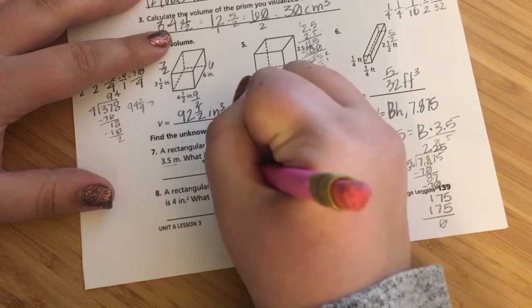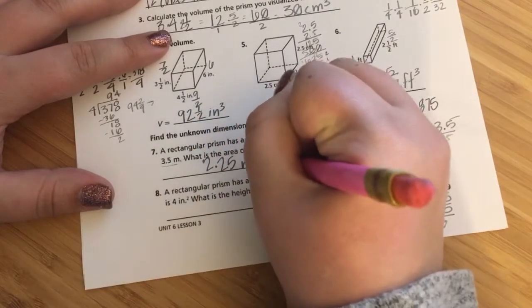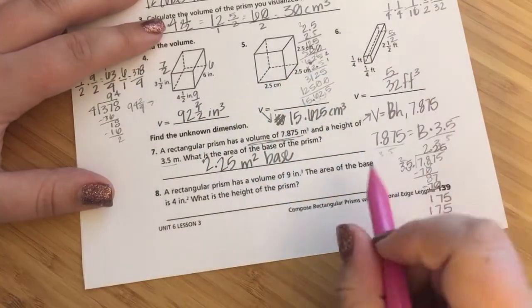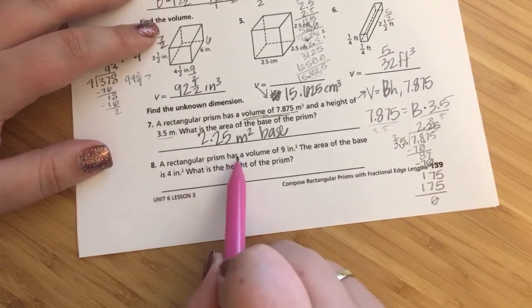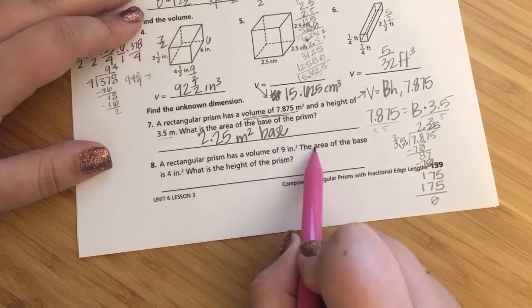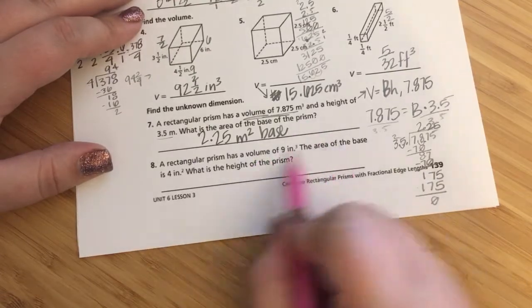So the total area of the base, again, they're not asking specifically what is the length and the width. That could come later. But the base, my length times my width, is 2.25 meters squared. That I would then multiply by my height and get 7.875.